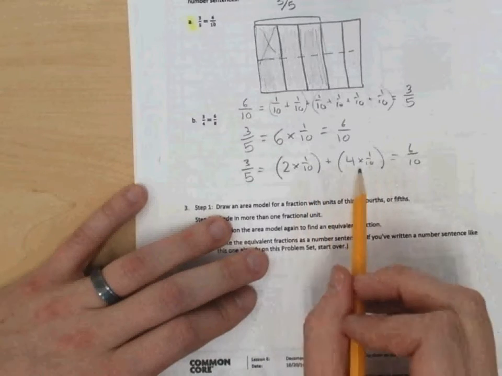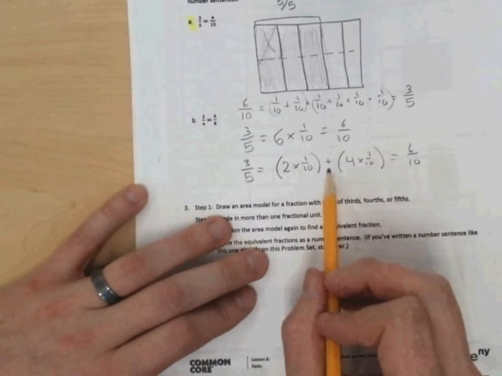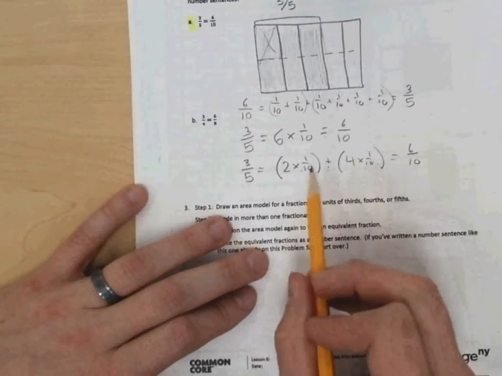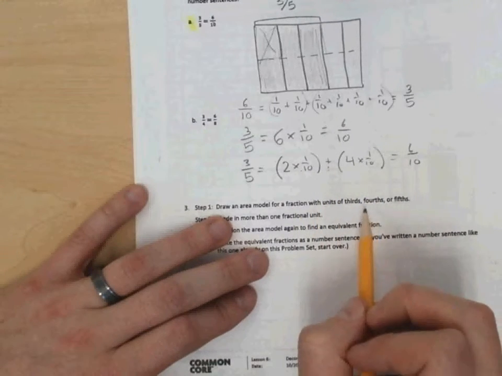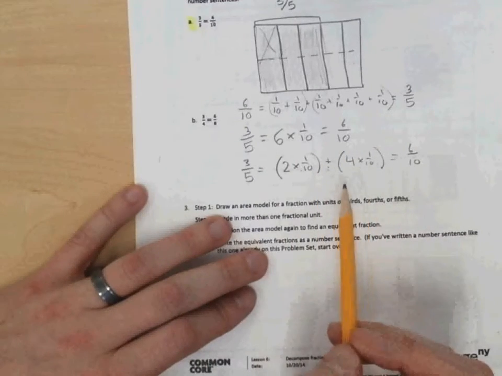This was very tricky at first. This was called the sum of two products. So we added 2 multiplication problems just by breaking this into groups. And there's different answers you could have here.